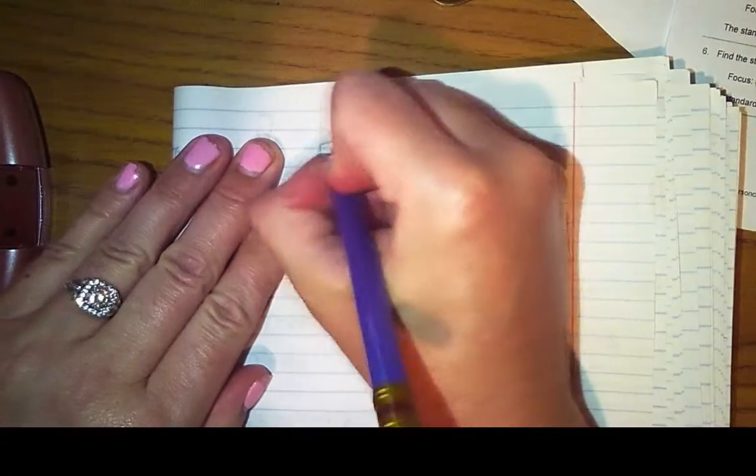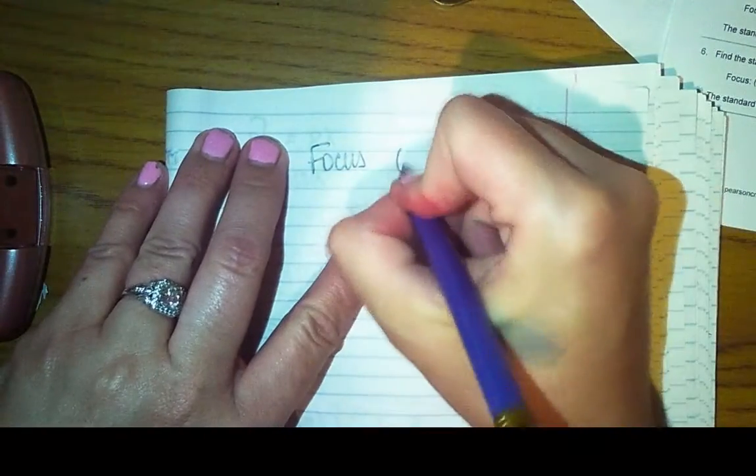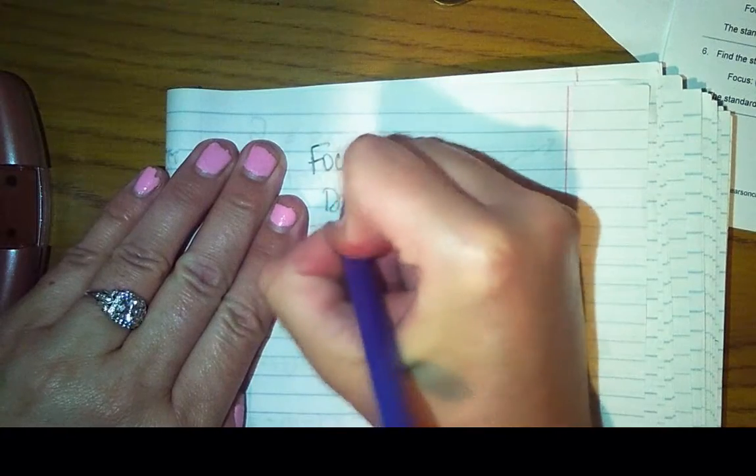And I feel like I missed something. That is it. All right, so the focus is 0, 6. Hang on, flip page. So your focus is at 0, 6, and your directrix is going to be at y equals negative 6.